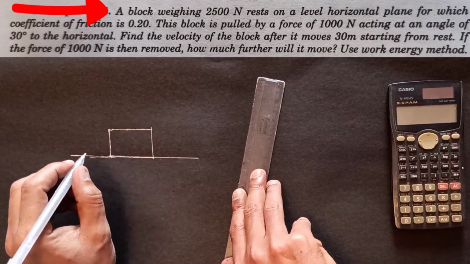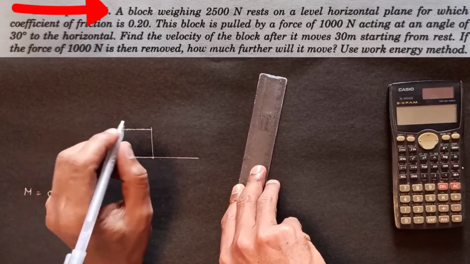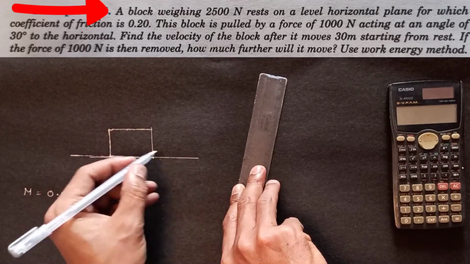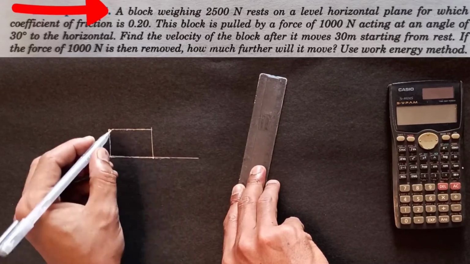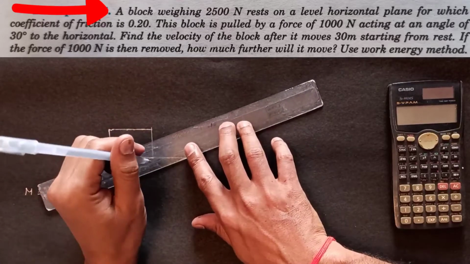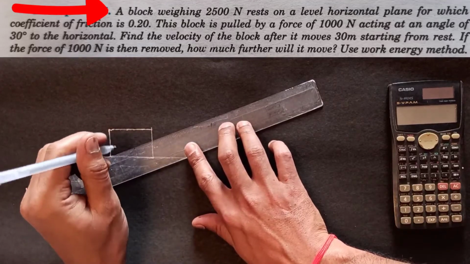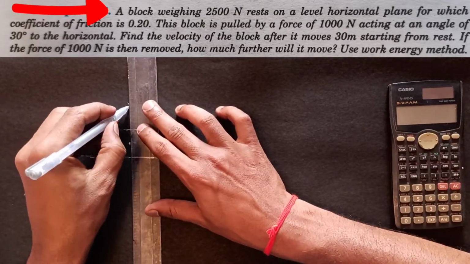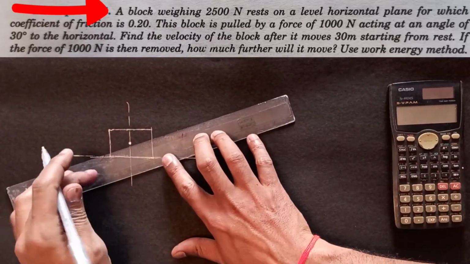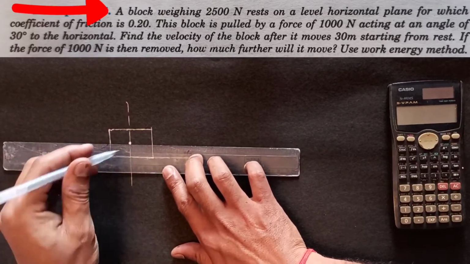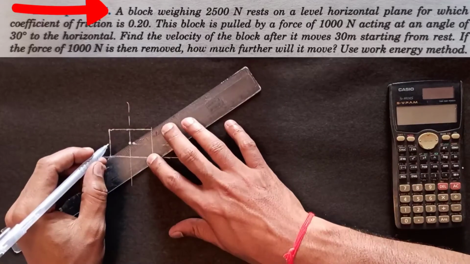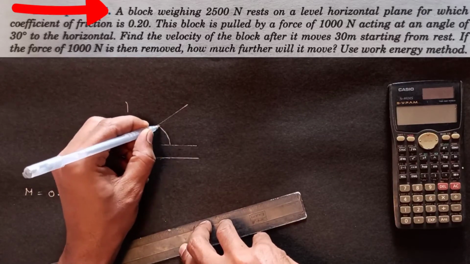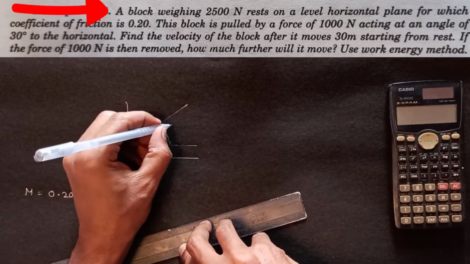Now this block is pulled by a force of 1000 Newton acting at an angle of 30 degree to the horizontal. This is the horizontal plane. Let me find the center of this object, and it is pulled by a load of 1000 Newton at an angle. First let me draw the angle here. That angle is 30 degree.